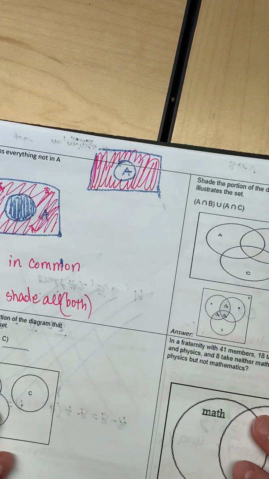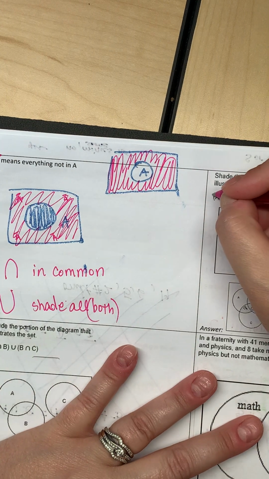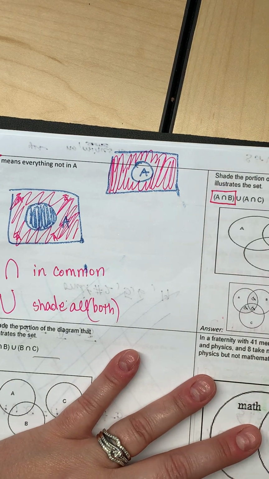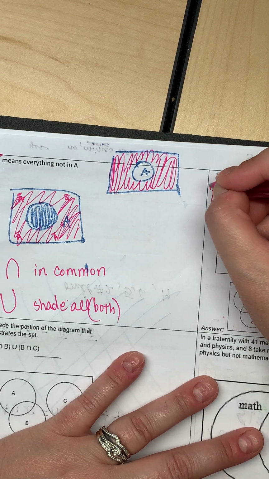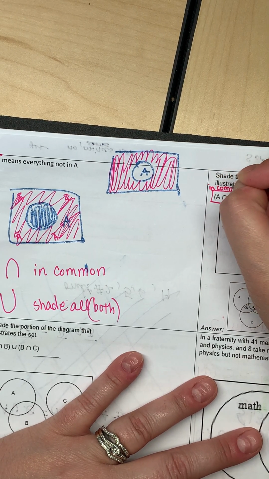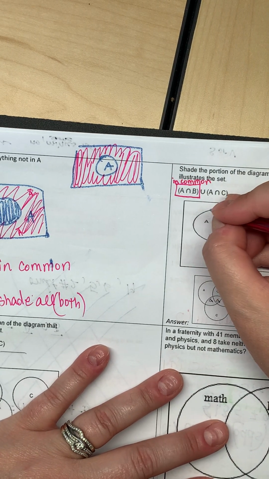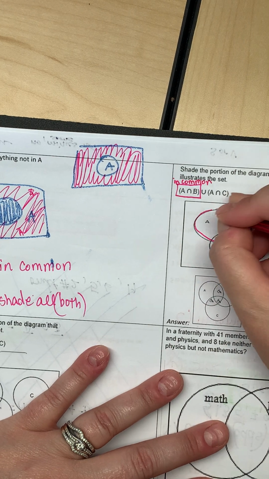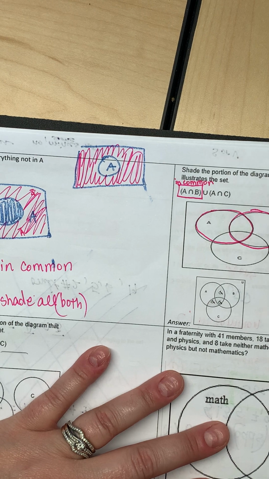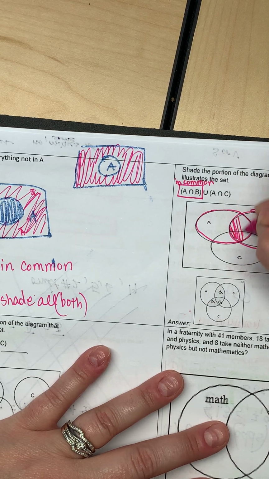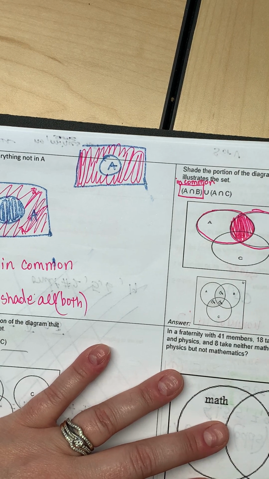So let's look at our example. First, we're going to do the parentheses. In this first parentheses, it says A and B, as in what's in common. So let's look for what's in common between A and B. Here's my A circle. Here's my B circle. And where do they overlap? Right here. So that's what we got from our first set of parentheses.